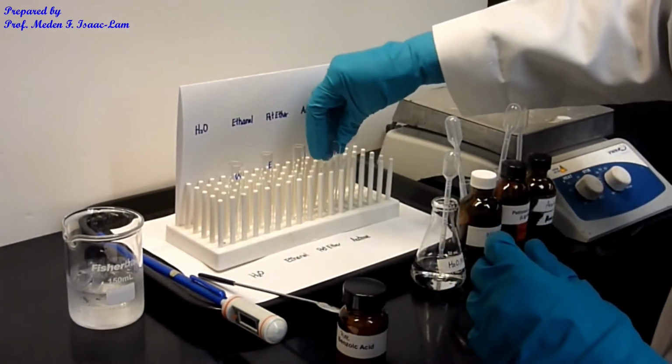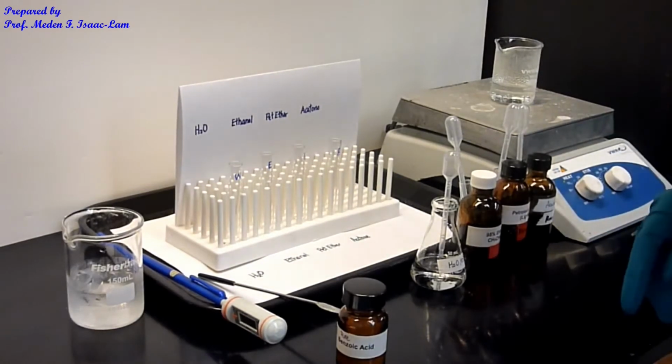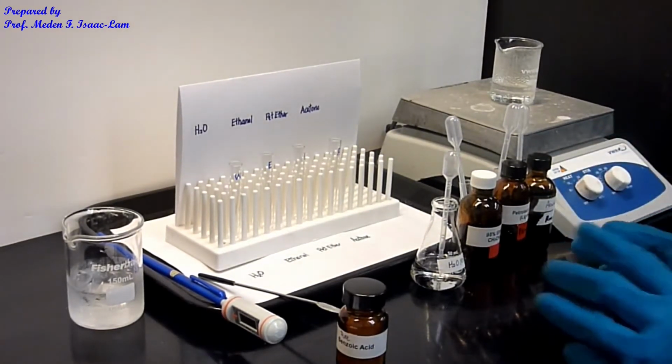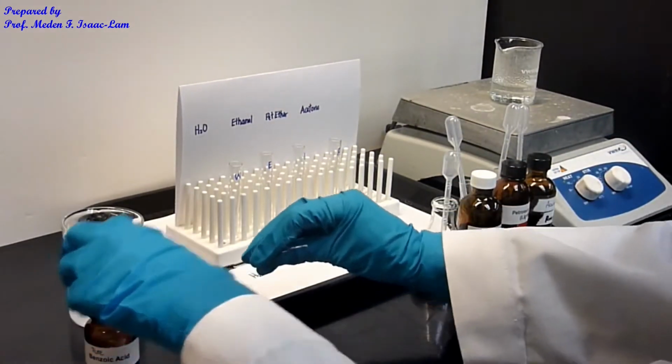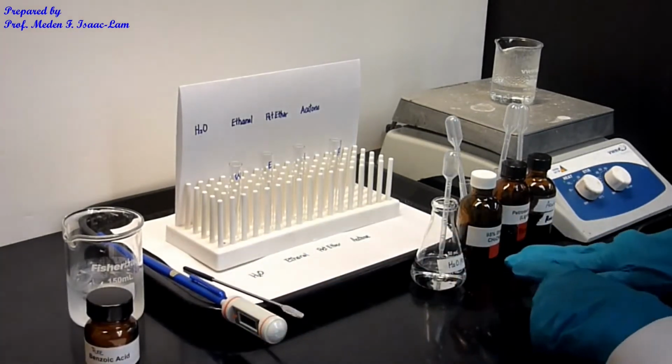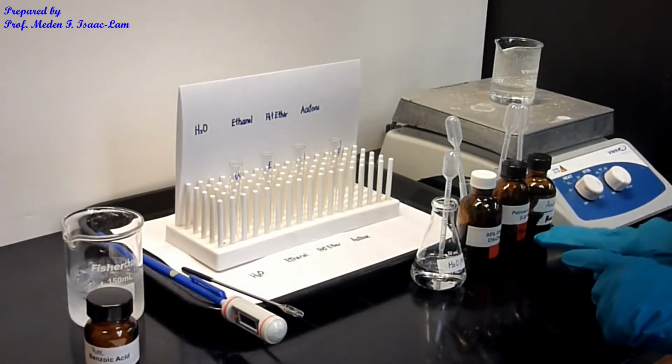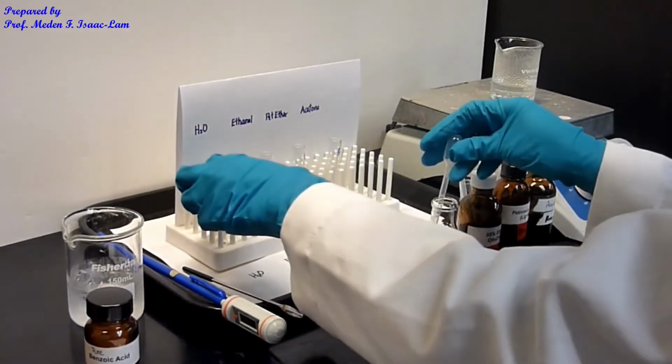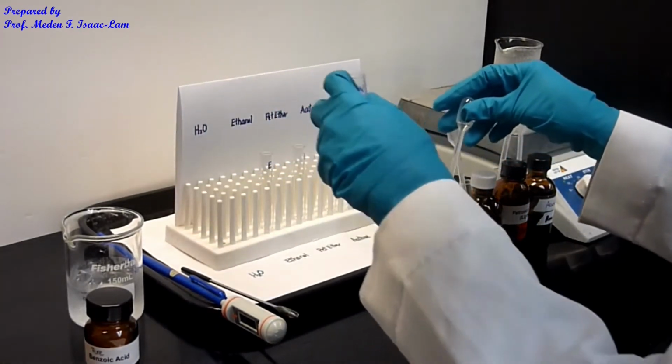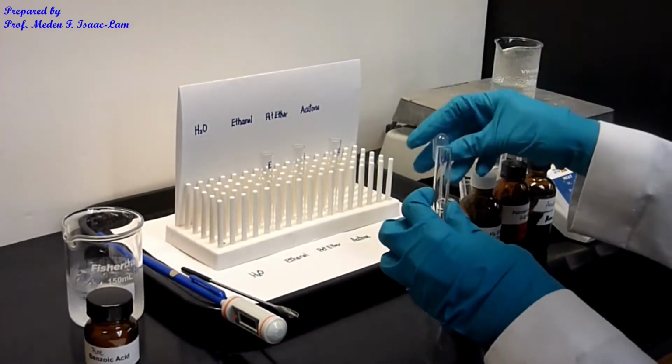Now I'm going to put first 10 drops of each solvent: RO water, ethanol, petroleum ether, and acetone. We start with 10 drops.